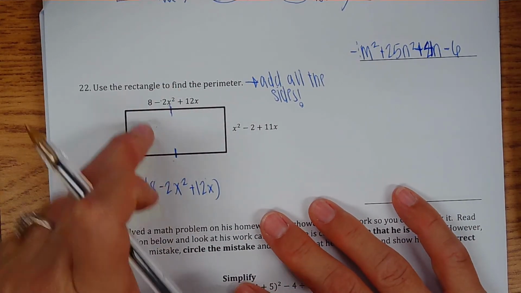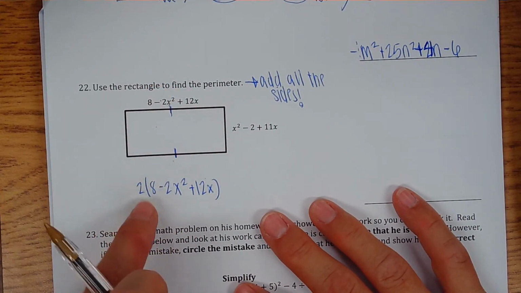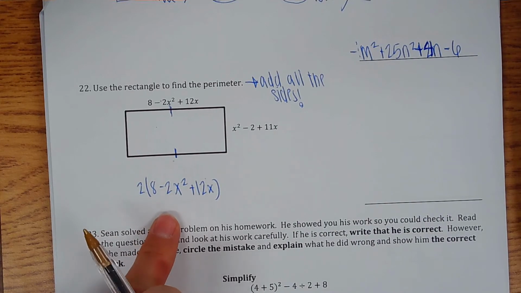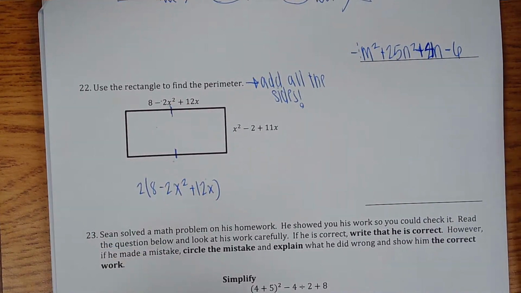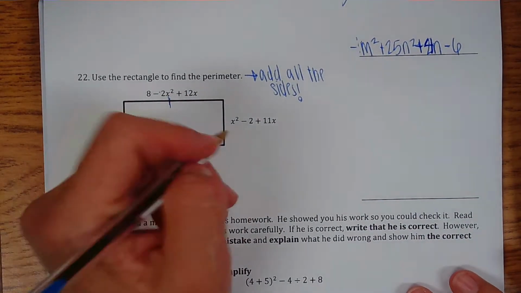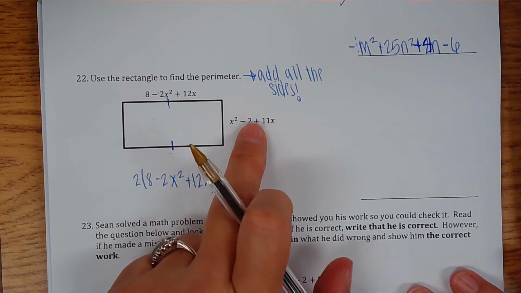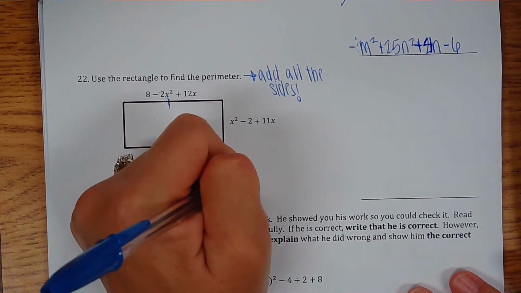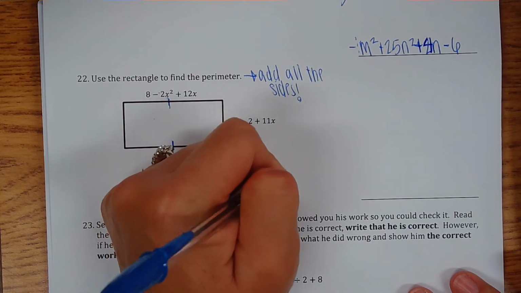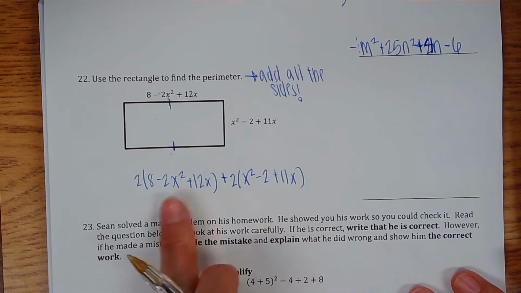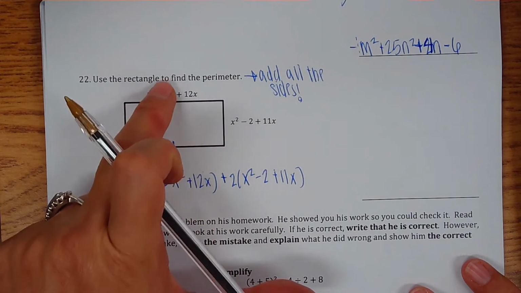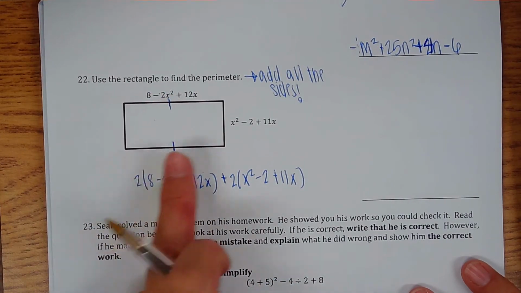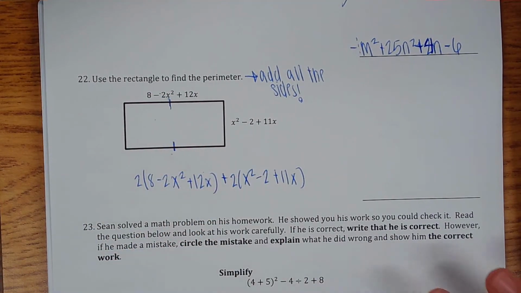Because there's two sides, that will tell you what these two sides are added together. And you can add it to right here, 2 times x squared minus 2 plus 11x. That way you're taking care of one side, two sides right here, and one side, two sides right here.